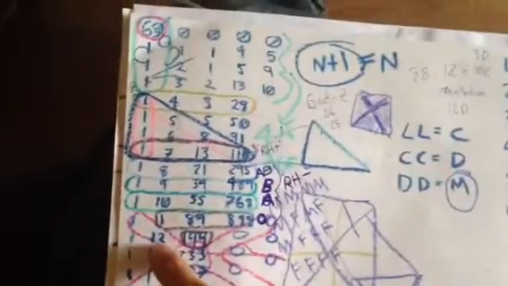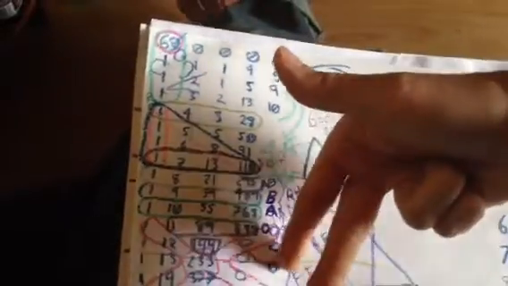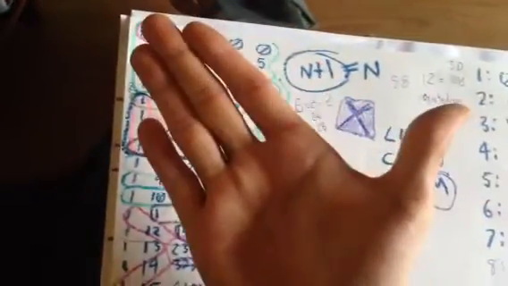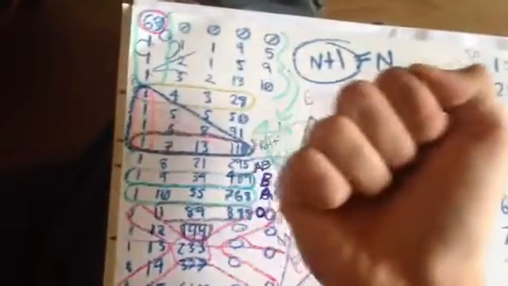Now, you want to become 12. Because 12, 1, 2, 3, 4, 5, 6, 7, 8, 9, 10, 11, 12. 12 is complete. It's when you start. You start at 0 and you end at 12, okay?